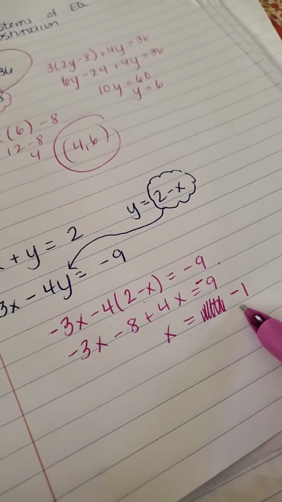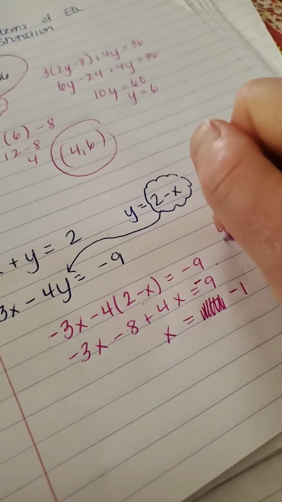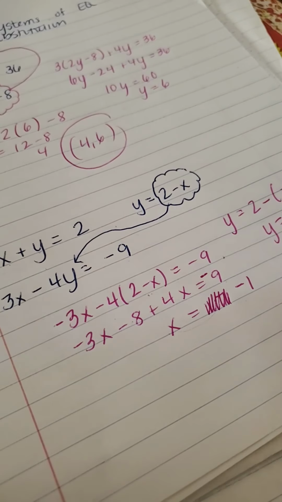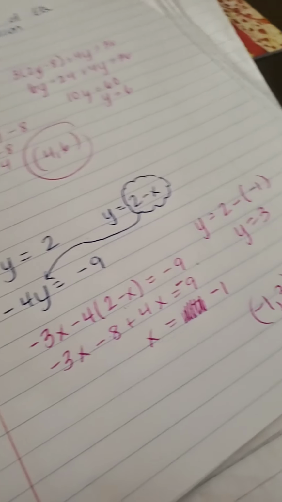Once you know x equals negative 1, come back up here to your cloud. 2 minus my x, which is negative 1, so y equals 3. So these intersect at y equals 3.